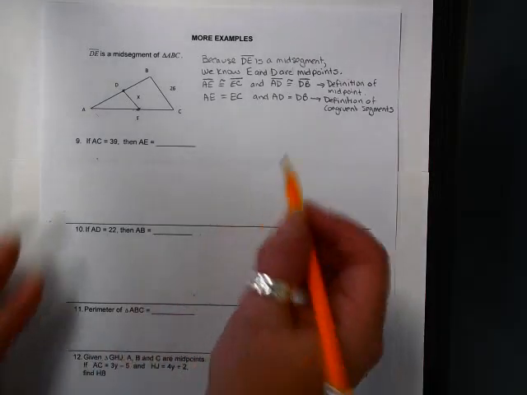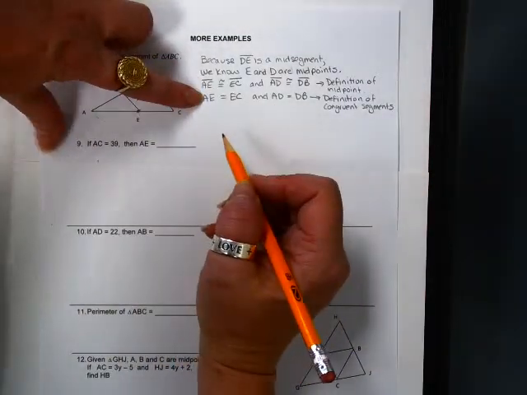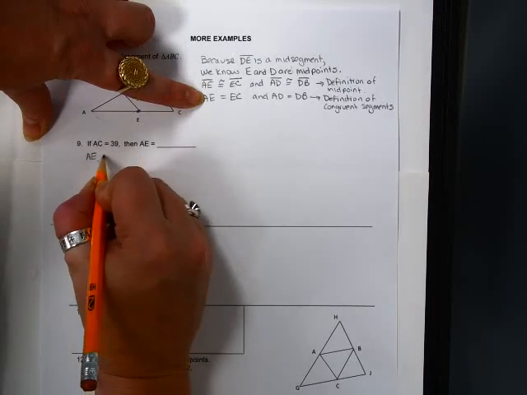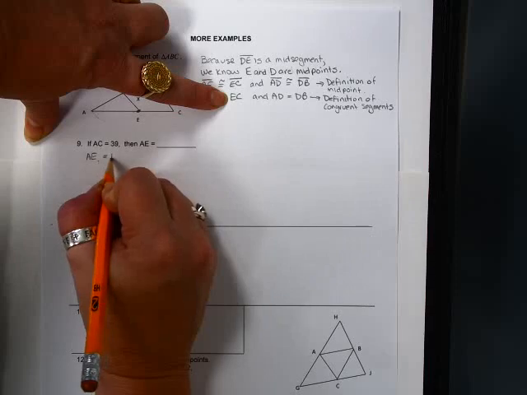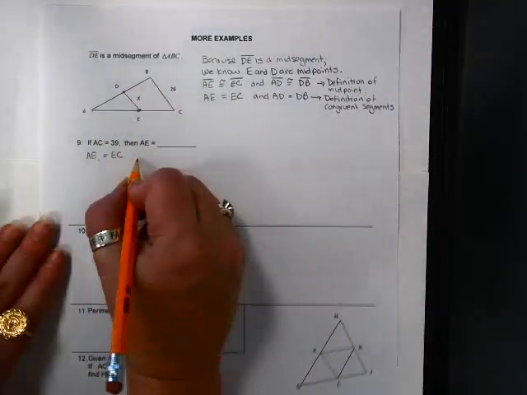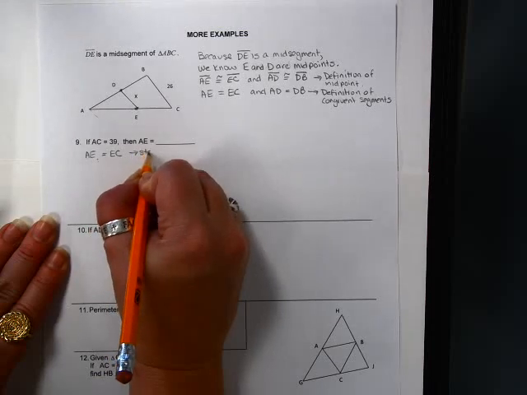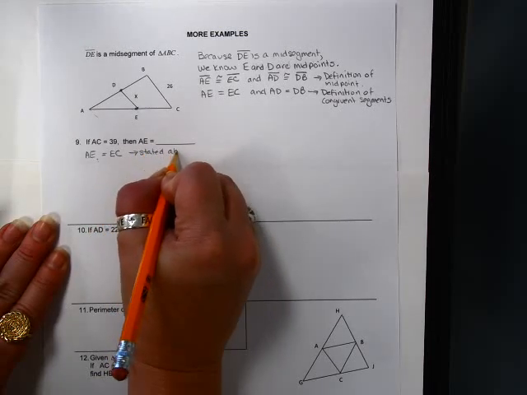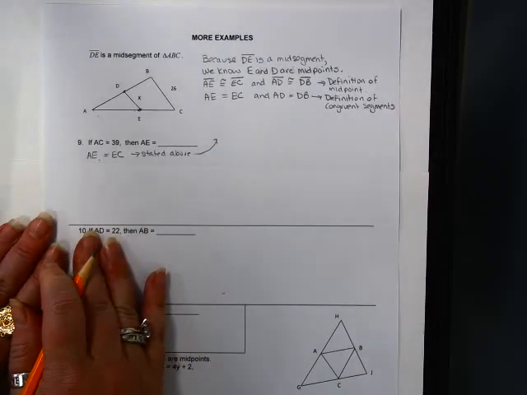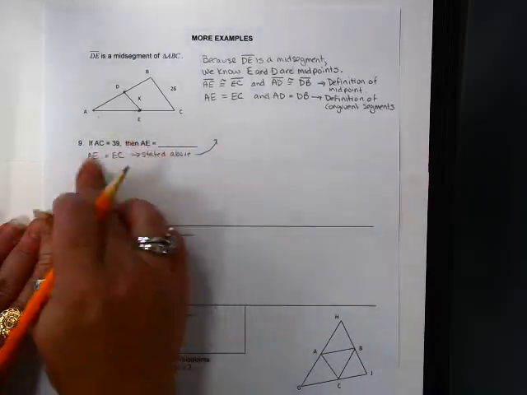So what I need to start with is what I know. First of all, I know that AE is equal to EC. That's stated above.